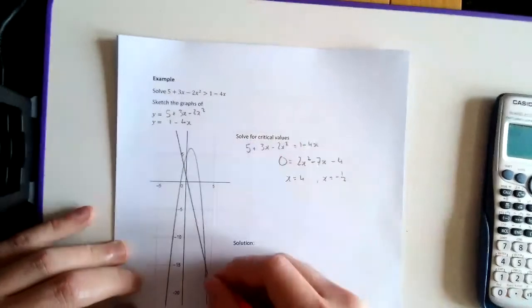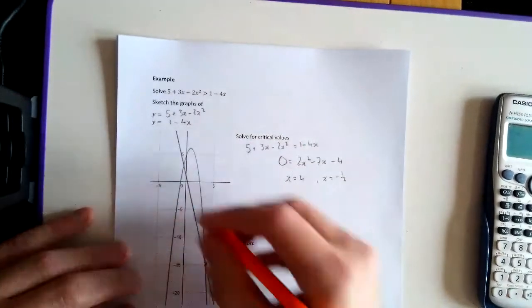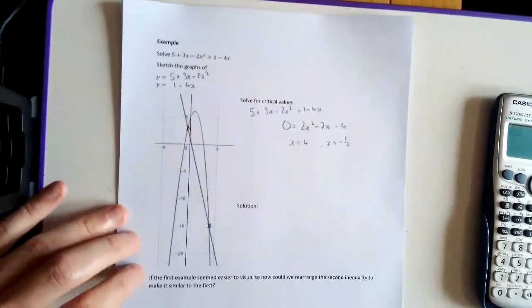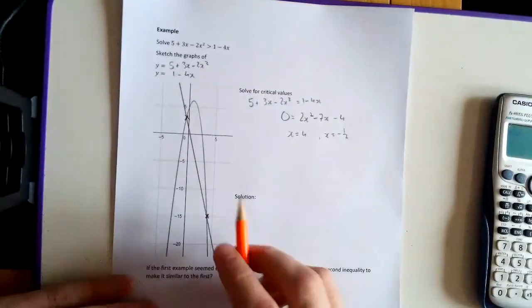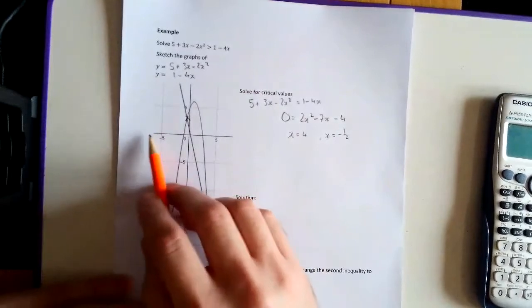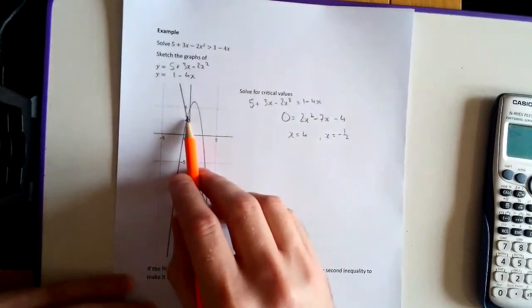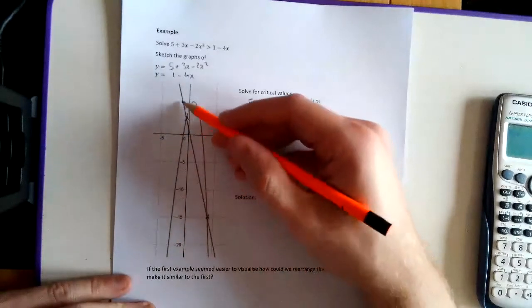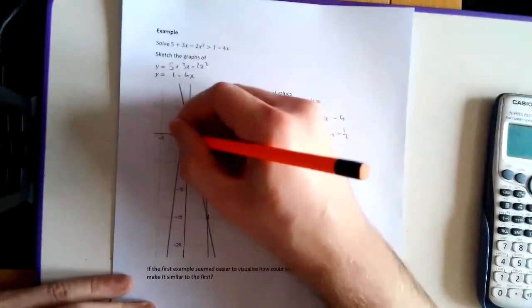So here's 4, and here's minus a half. So they're my critical values. So to solve them, I just need to look at the regions. So let's start on the left-hand side this time. If I look at what happens before minus a half, the quadratic is less than the straight line, so that side doesn't work.